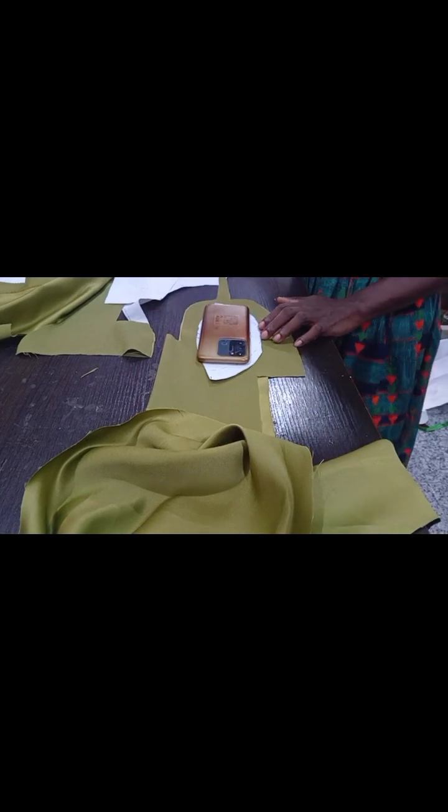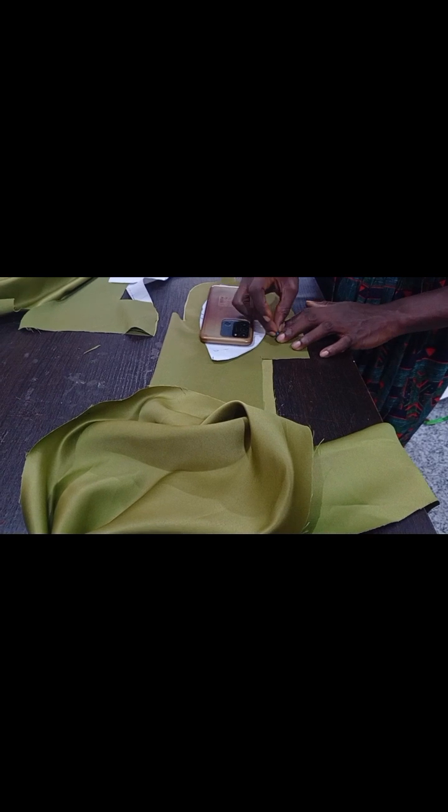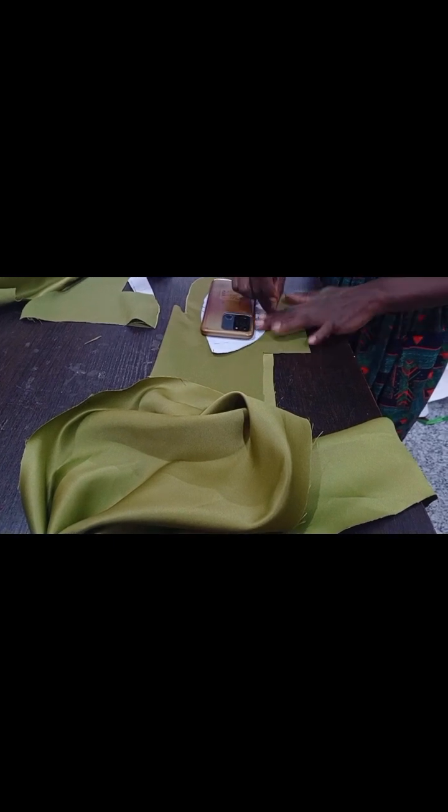At this point now, of course, like I told you, we're going to be keeping 1/2 inch to join the cup back to the body.